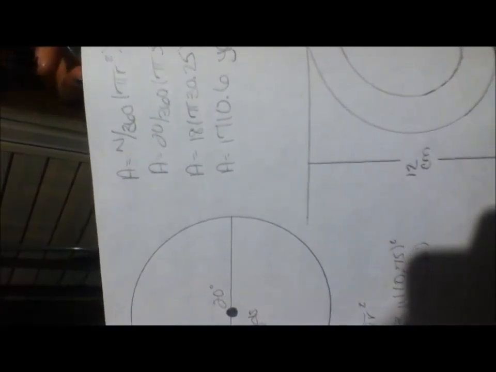A equals n over 360 times pi times r squared. And A equals 20 over 360 times pi times r squared, where r is 20 divided by 2. Shouldn't that be 10? Yeah, 20 halved. That's 10.